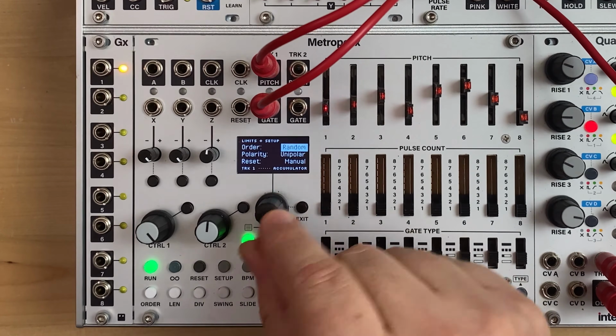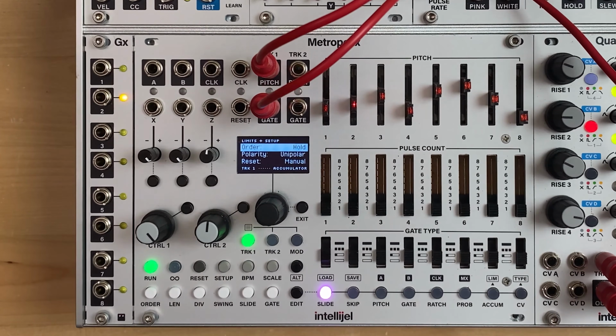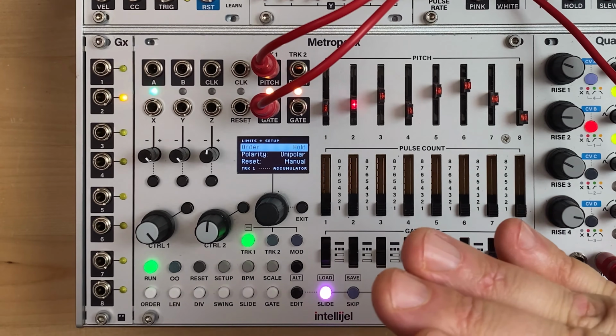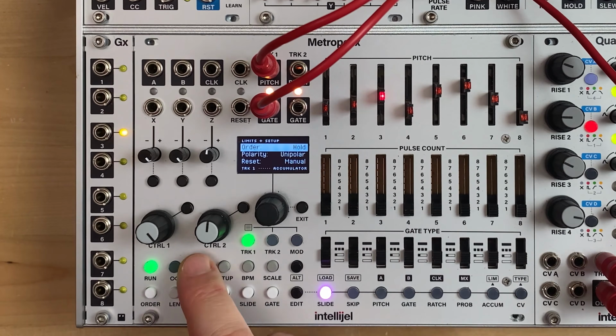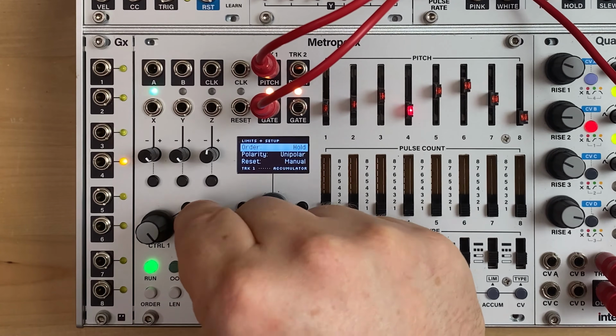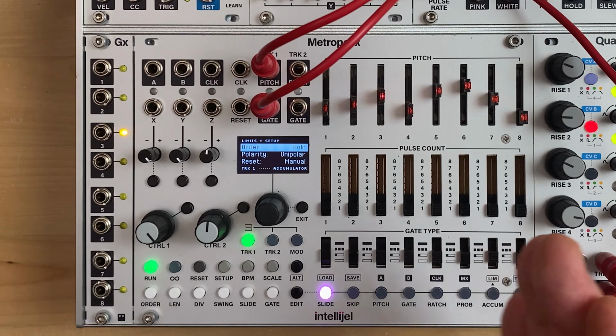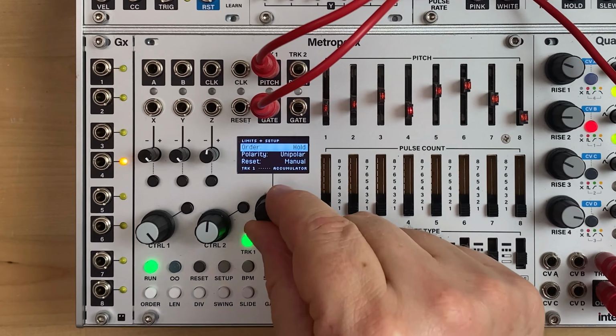And then the last one is hold. You can hear it went up to the limit and then it stopped accumulation and just held there. If I reset it, it starts that sequence all over again. So if you play with some clever ways of resetting this hold point, whether it's through manual control or external or mod lanes, it can make for some really interesting control over the movement within a sequence.